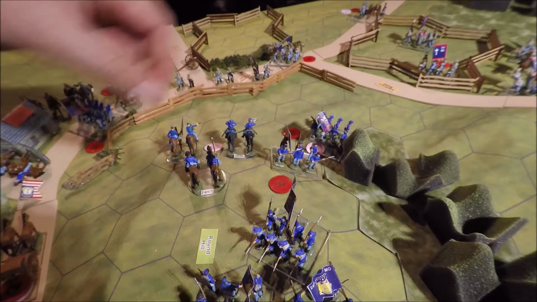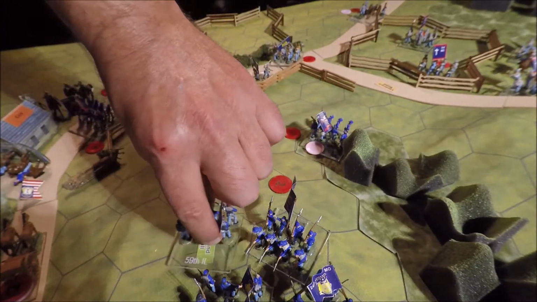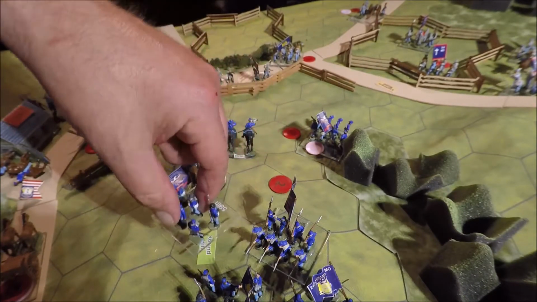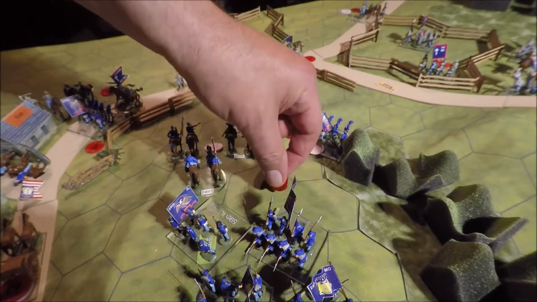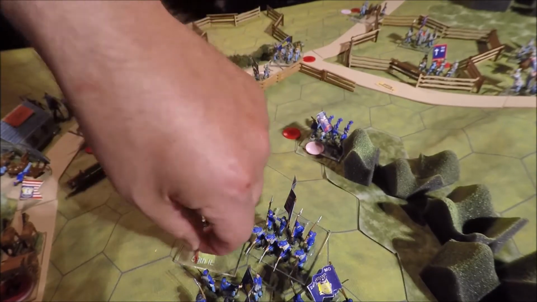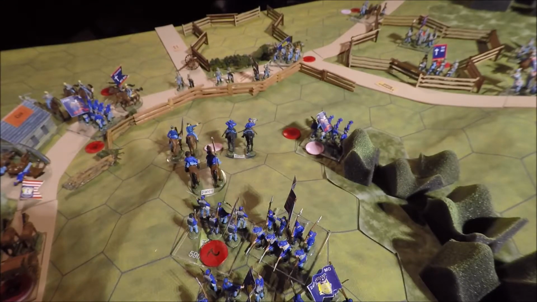But as it is, he's going to move 1, 2, turn around. Actually, he's not going to turn around. Yes, he is. He's going to turn around, take his marker with him. Okay. This guy's routing.